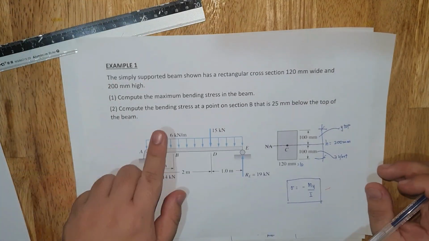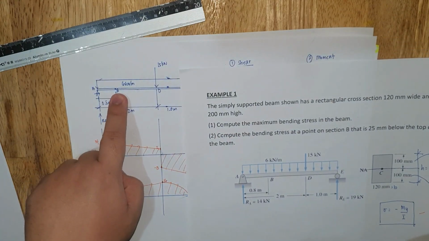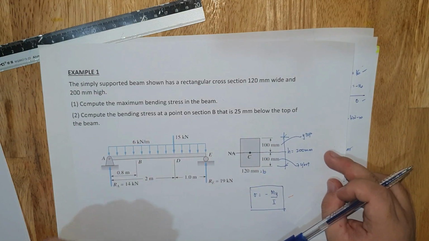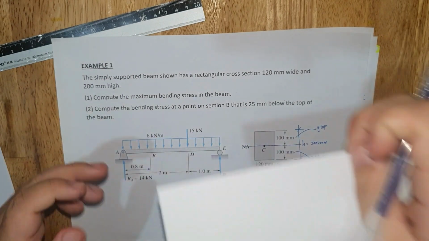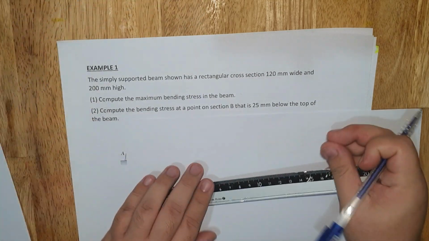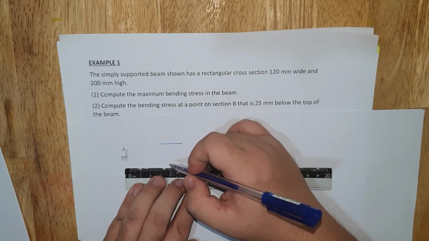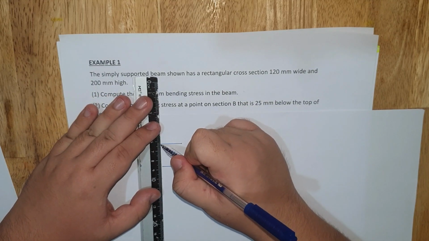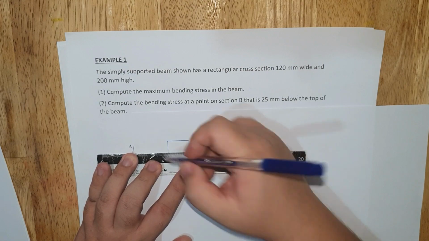Okay. Next question. Compute natin yung bending stress at a point o section B. Ito yung B natin, yung point na yun. That is 25 mm below the top of the beam. Okay. So below 25 mm down ng beam. So, let's say ito yung beam ulit natin. Okay. And we have our neutral axis.